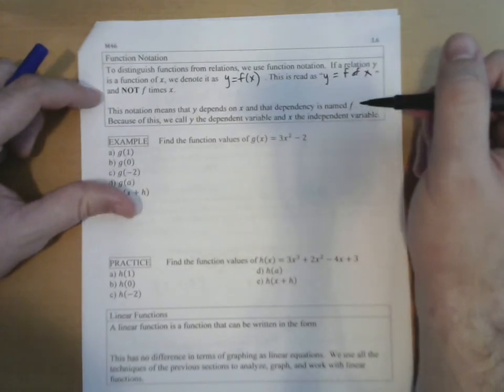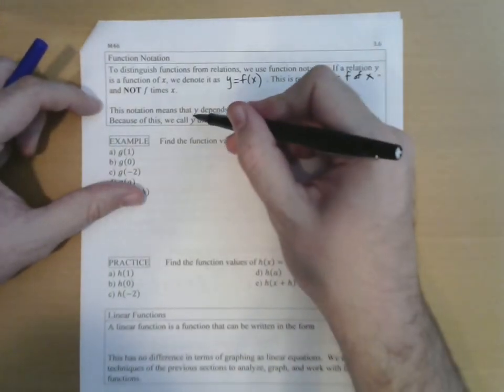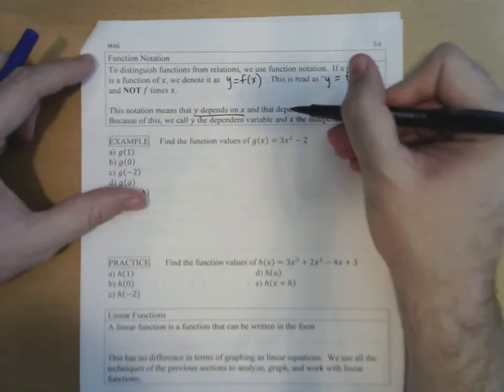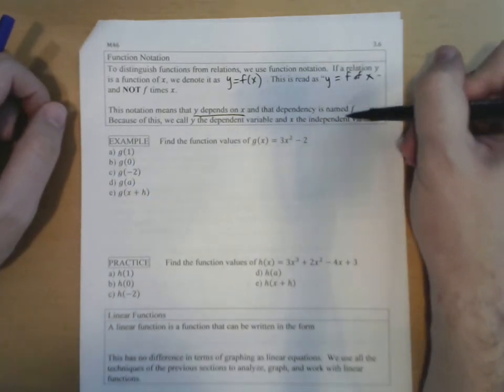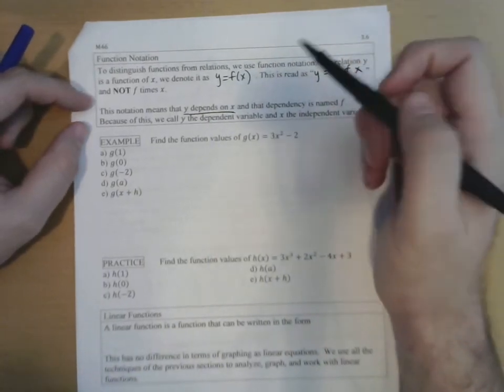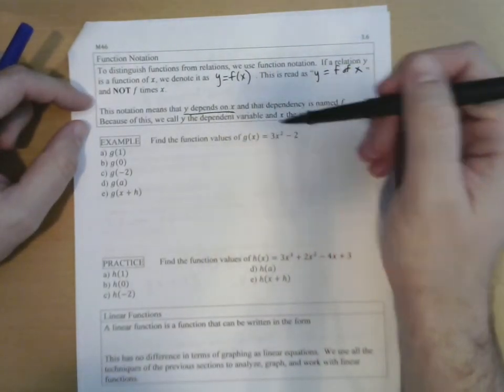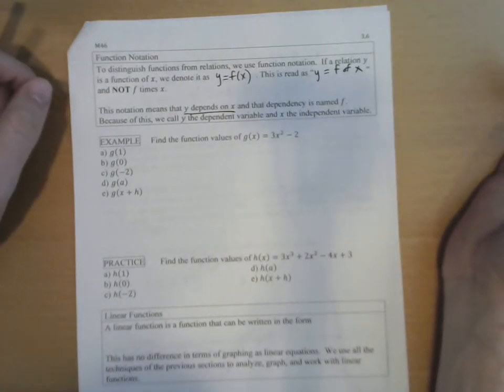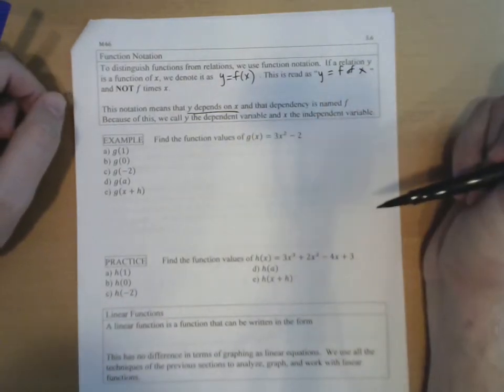And this notation means that y specifically depends on x. It's what we call the dependent variable. And that dependency is named f. F is a name, it's not a value. And because of this, we call, like I said, y the dependent variable and x the independent variable, because x can change, but y only changes when x changes.